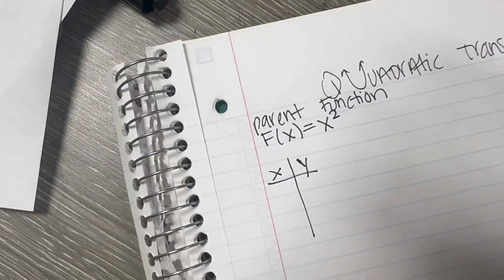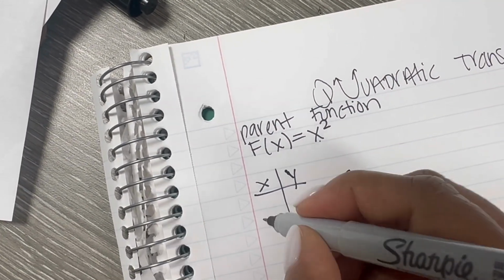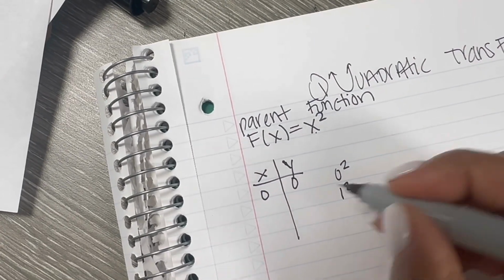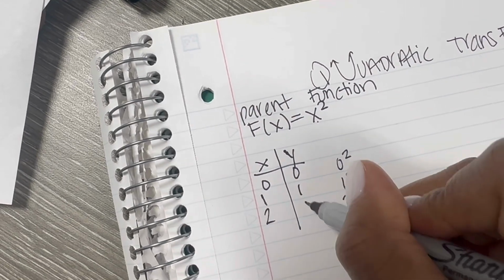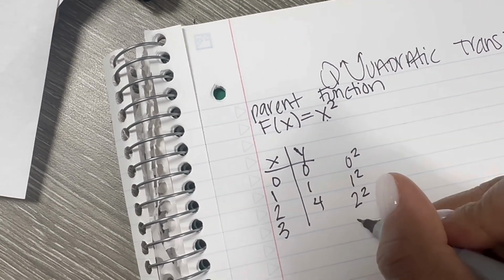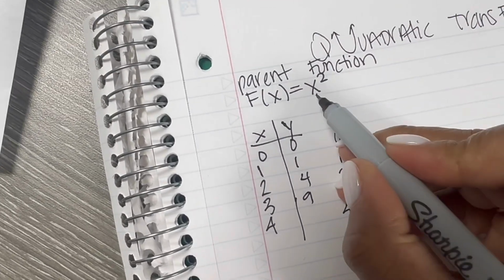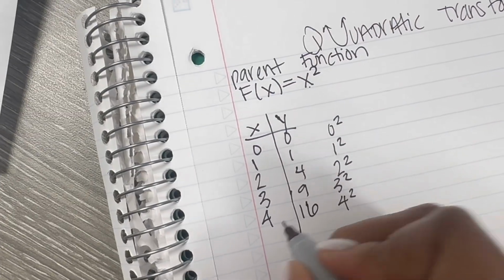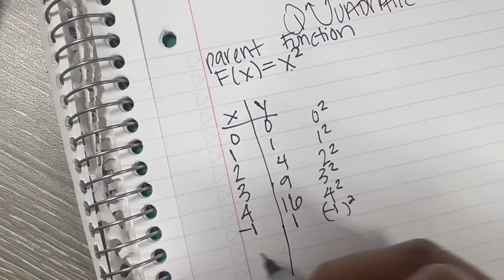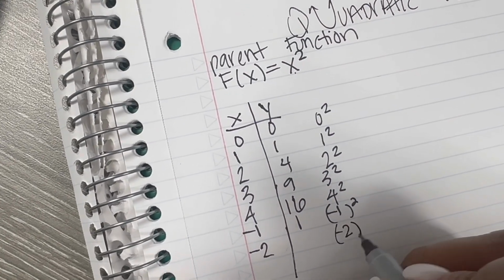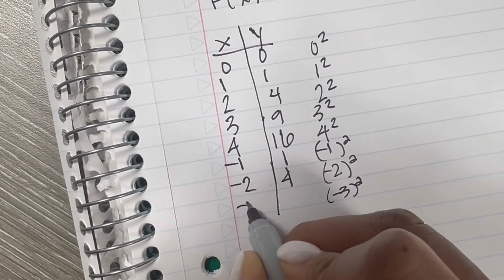So, what if we were to do 0 squared? Let's put a 0 in for x. 0 squared is 0. 1 squared is 1. 2 squared is 4. What if we went to 3 squared? 9. 4 squared is 16. Let's try negative 1 squared. Negative 1 times negative 1 is just positive 1. Negative 2 squared is 4. Let's try negative 3 squared. That's 9.